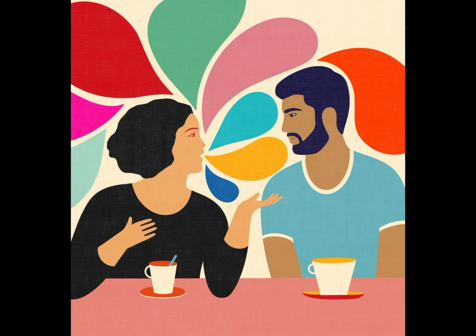Solving discrimination is a complex and ongoing societal challenge. Here are some steps that can help address it. Raise awareness. Educate people about the various forms of discrimination and the harm it causes. Promote inclusivity. Encourage diversity and inclusivity in all aspects of life, such as education, workplace, and communities.